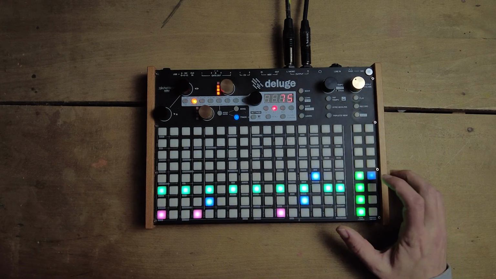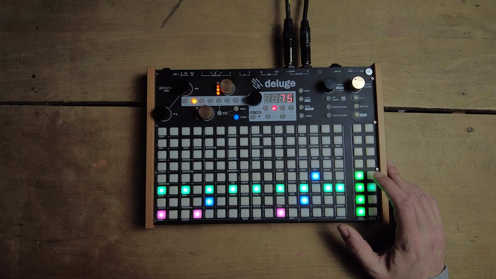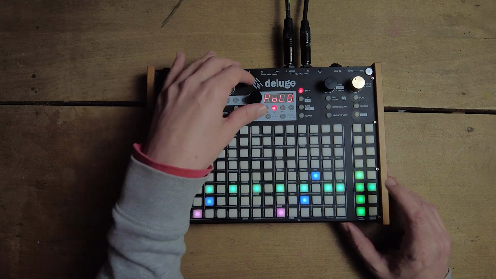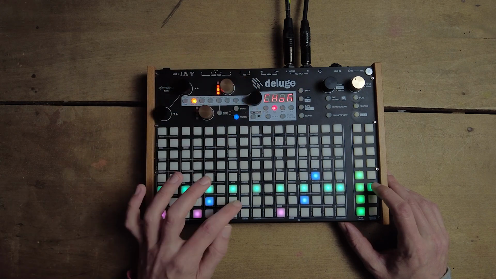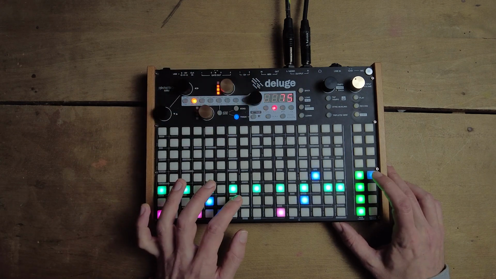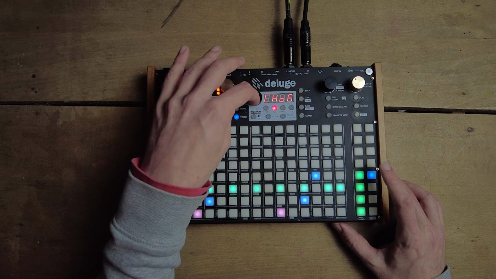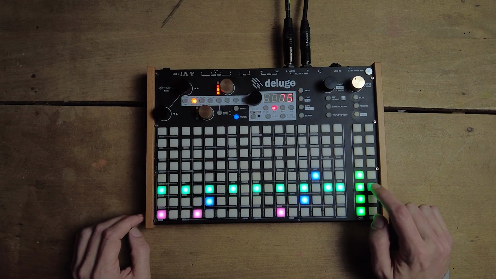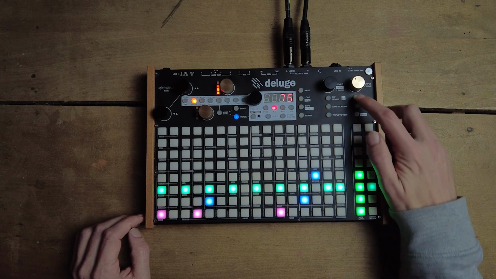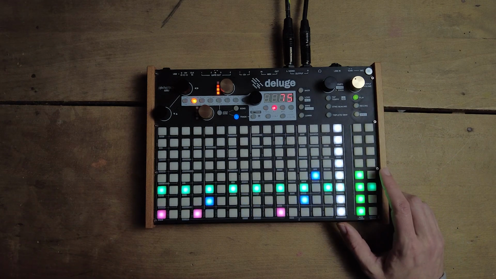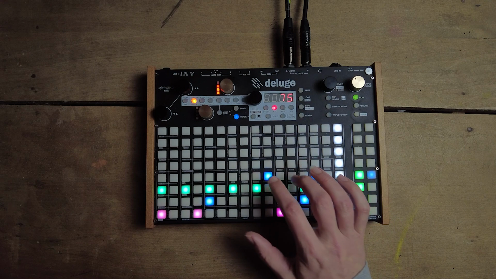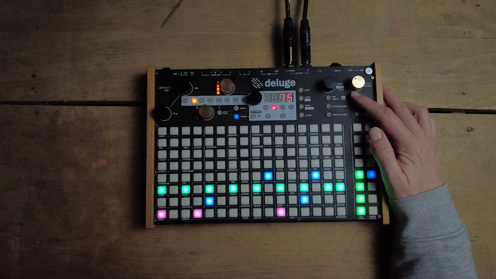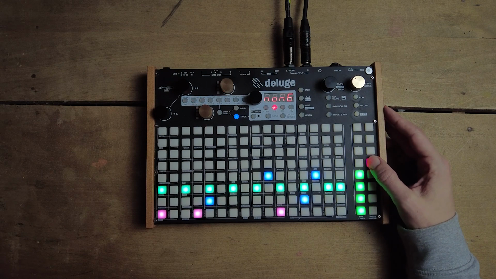Now with hi-hats, the Deluge has a neat feature in the polyphony setting. You can choose choke, which means that these voices will cancel each other out. So if this guy comes in, this will mute. So there's the open hat.